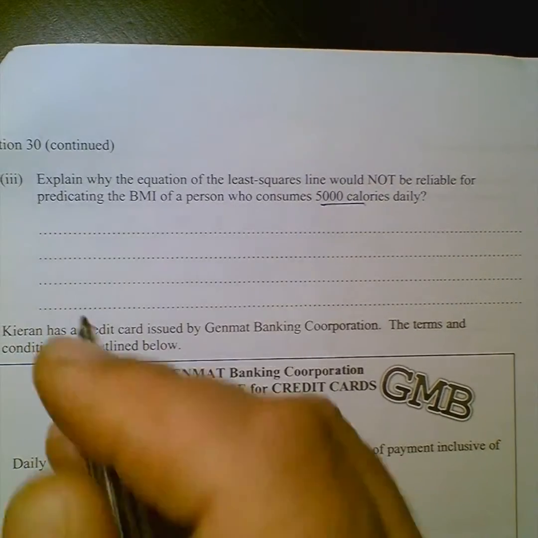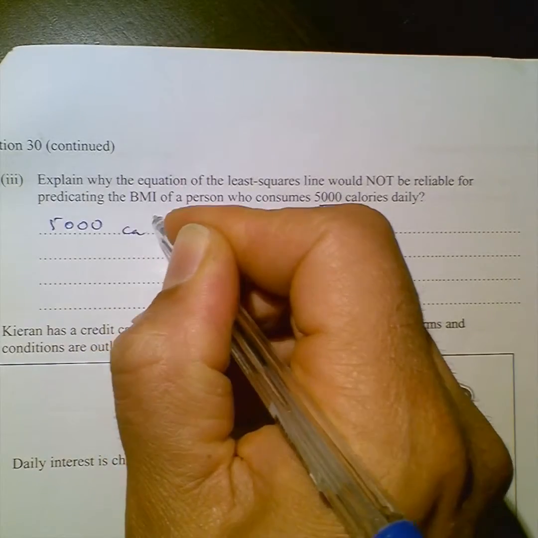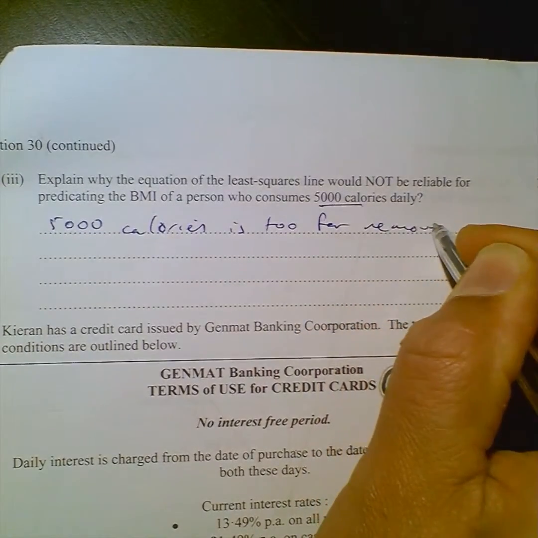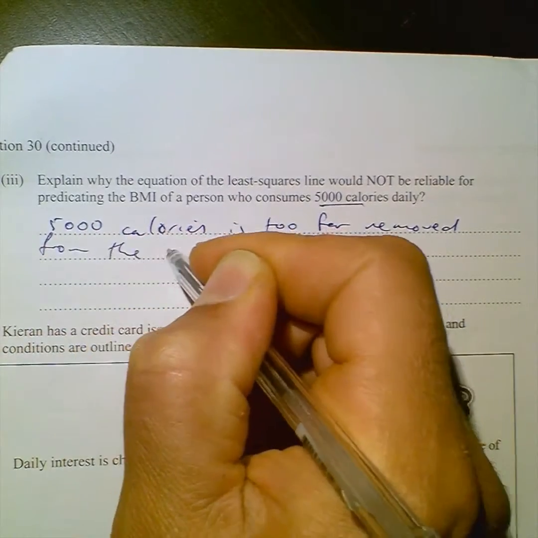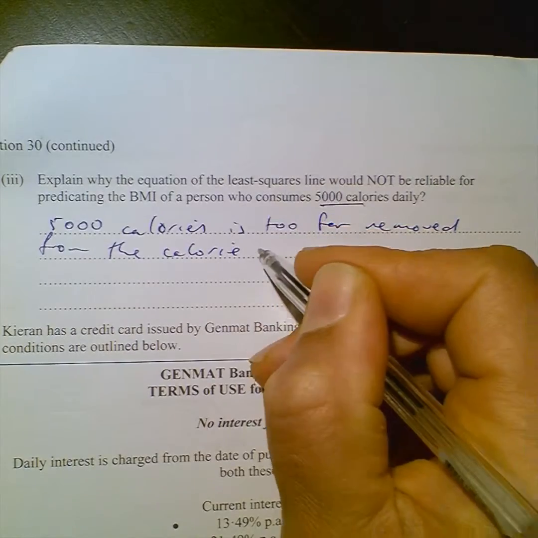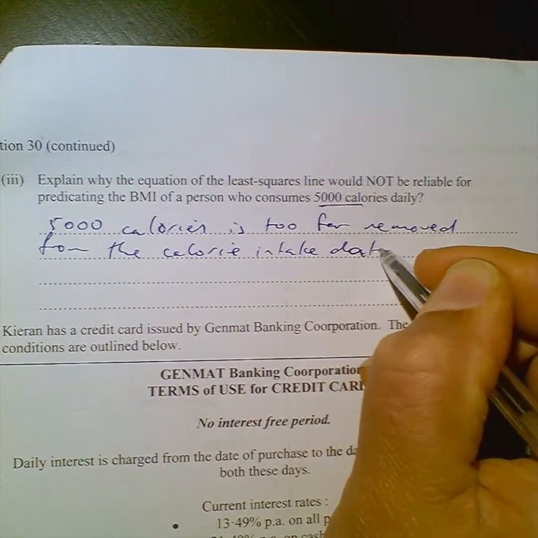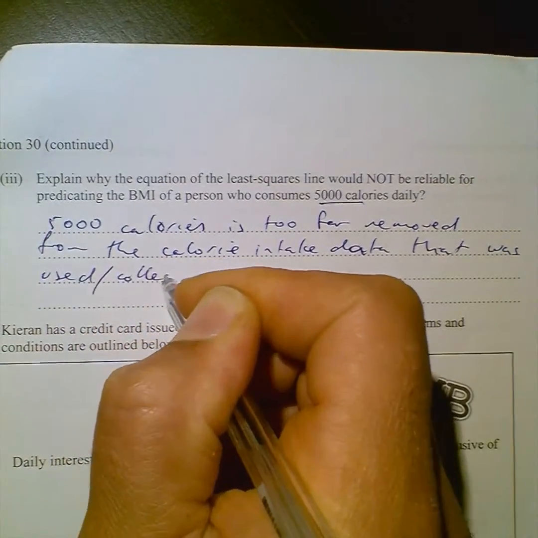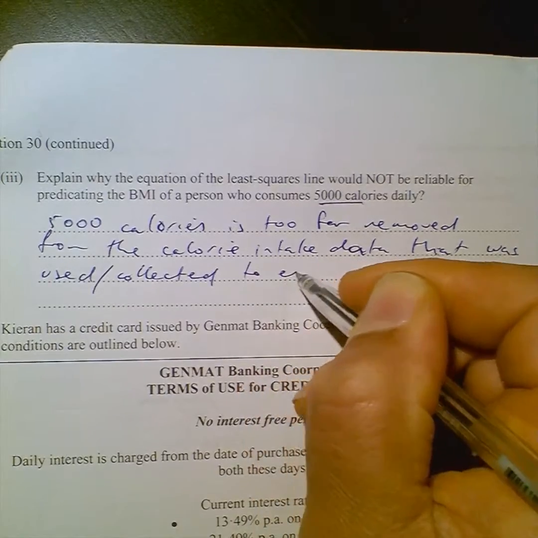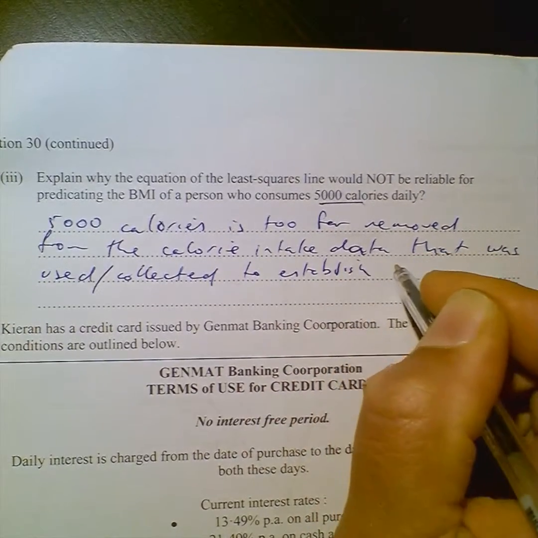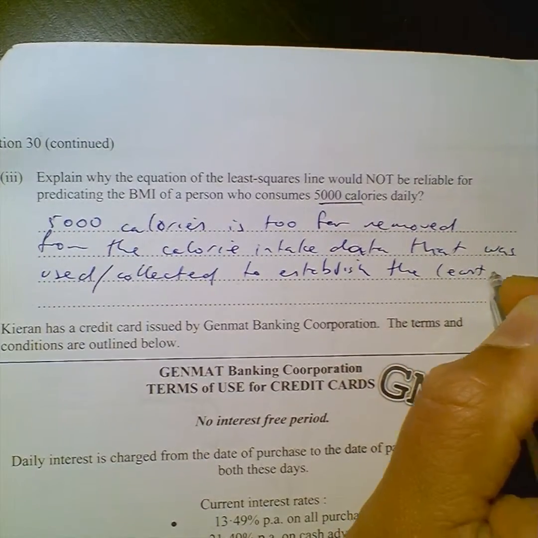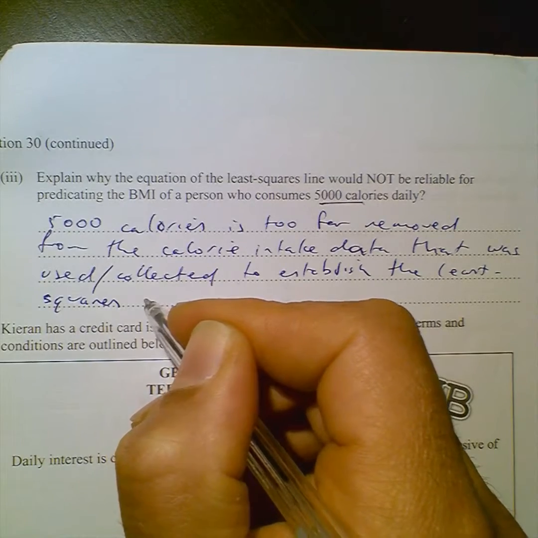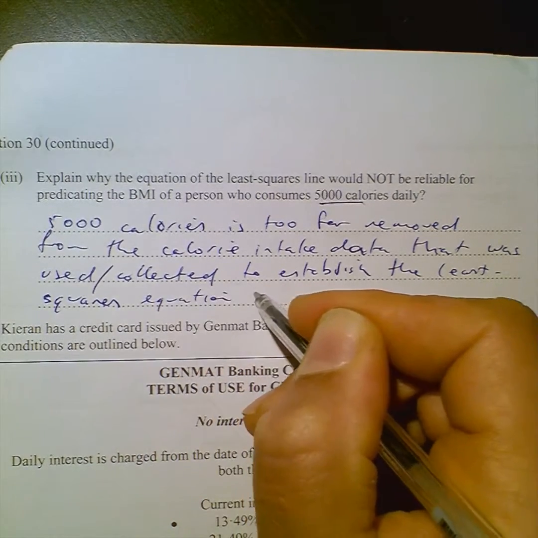So the answer here, what I would write, would be: 5,000 calories is too far removed from the calorie intake data that was used or collected to establish the least squares equation line of best fit.